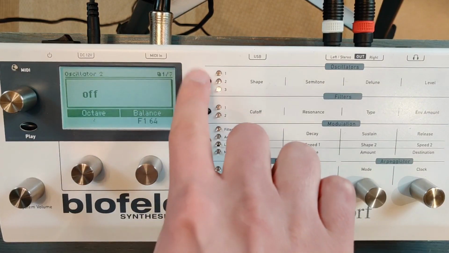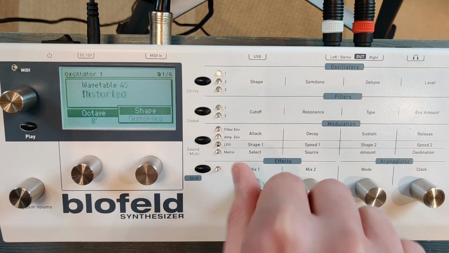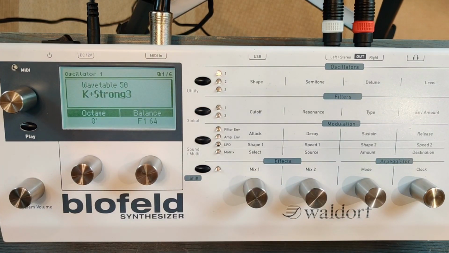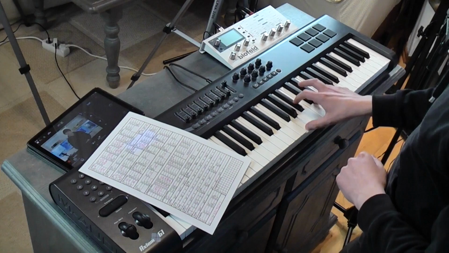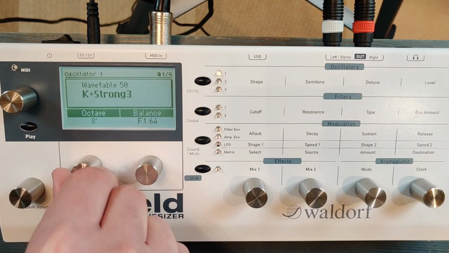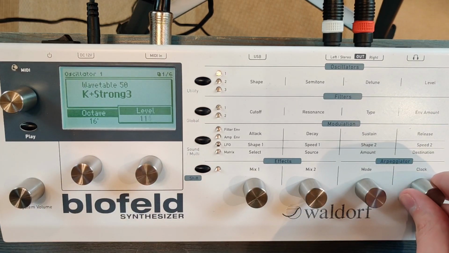I'm going to use the same wavetable in oscillator 1 and oscillator 2, which is Wavetable 50. This wavetable is called Carplustone 3. It already has this string character. Let's change the octave to 16 foot and the level to 100.